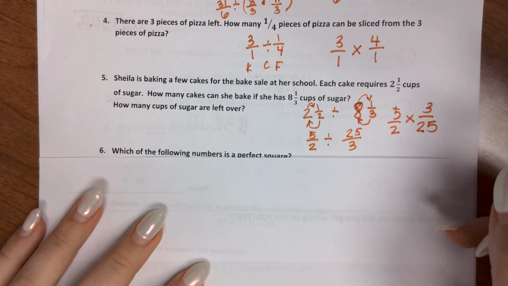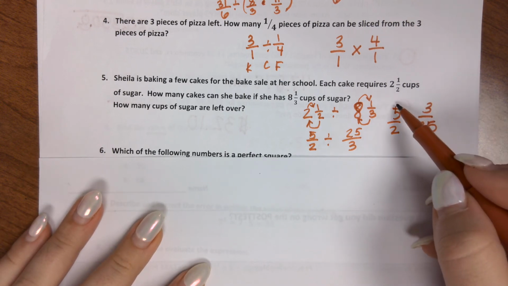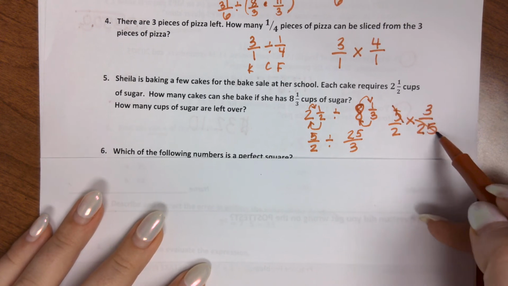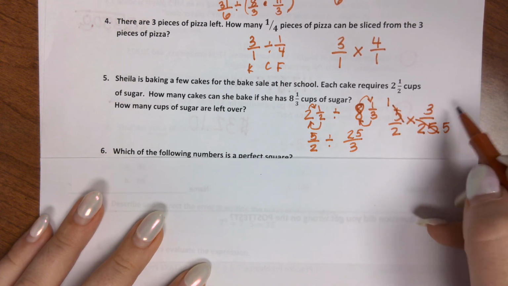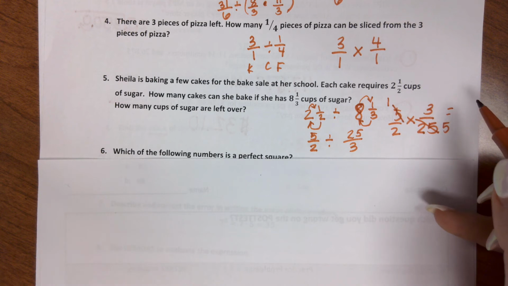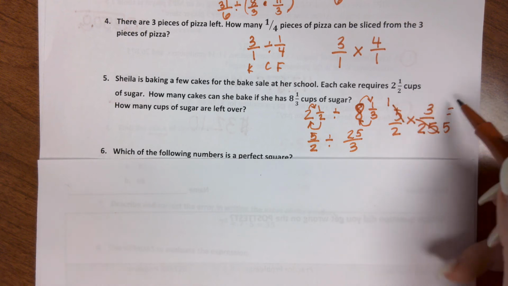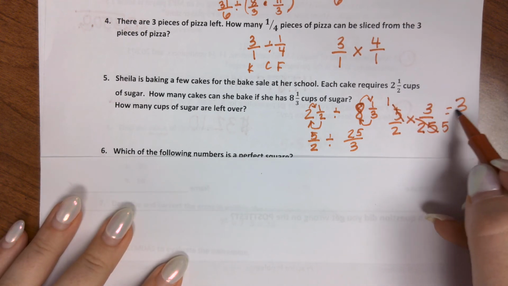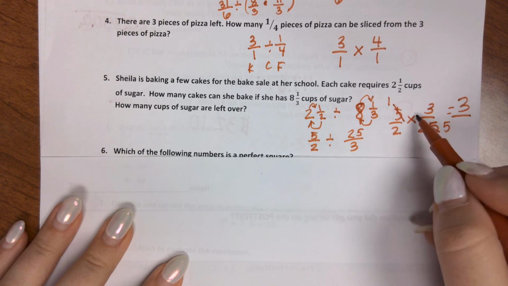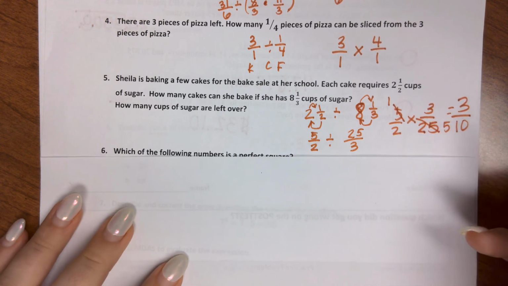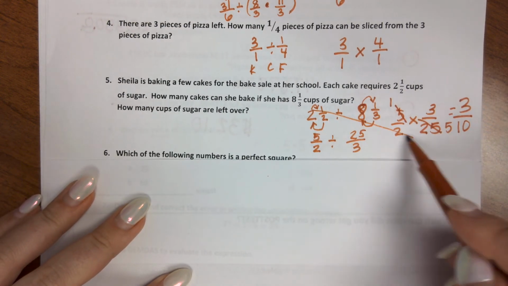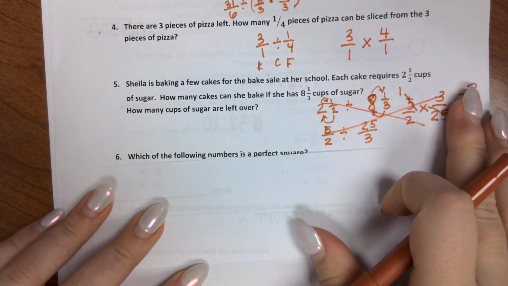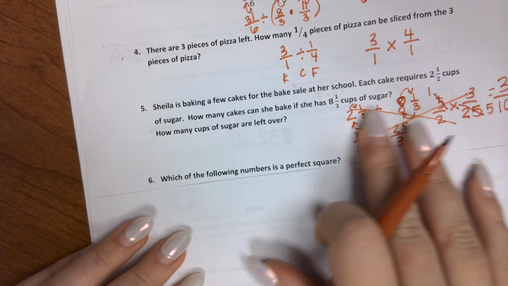And now we're going to cross simplify. So 5 can go into 25, so this will be a 1, that will be a 5. 2 and 3 are already simplified. So then we've got 3 times 1 is 3, 2 times 5 is 10. Okay, my bad. We were not supposed to do division.